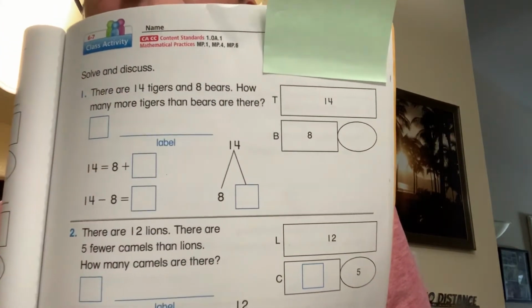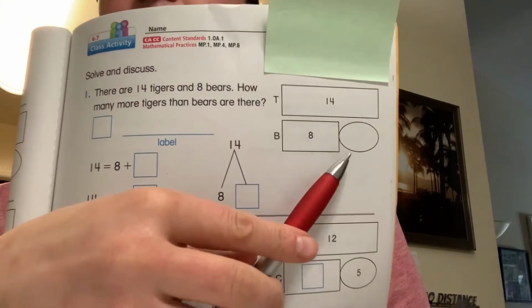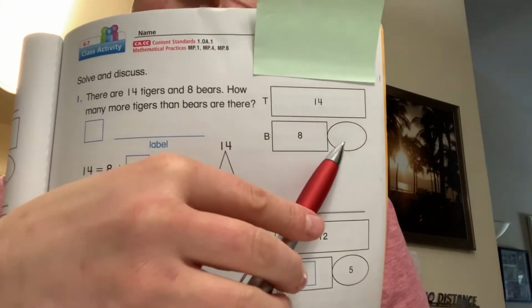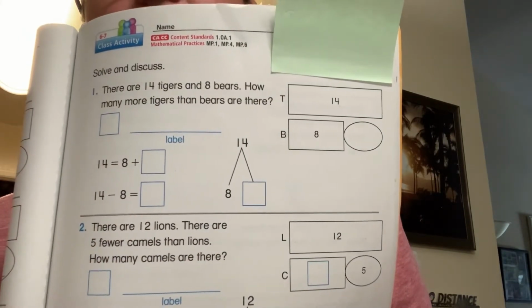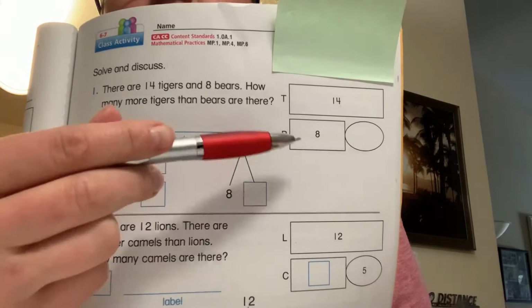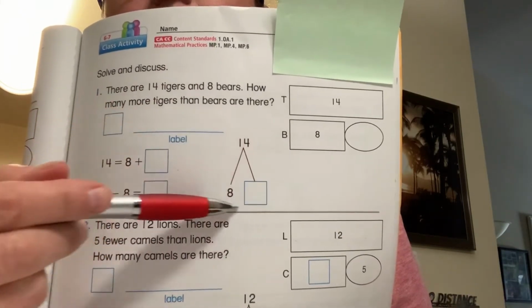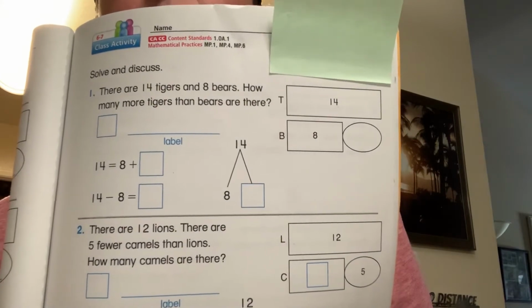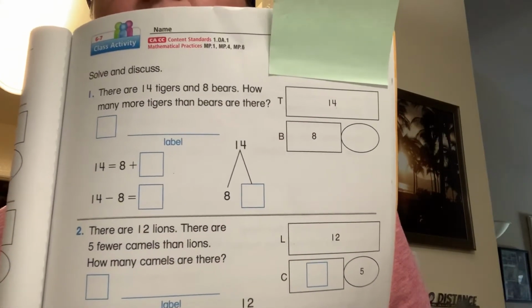We're using comparison bars to figure out how many more tigers there are. How many bears would we need to be the same as the tigers up there? So we can use the comparison bars, we can use a math mountain, or we can use our equations. Remember, addition and subtraction are related.